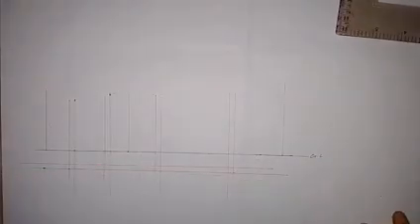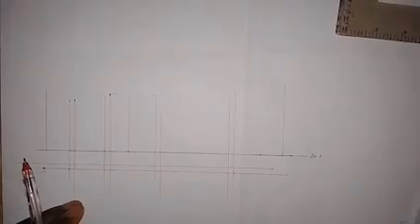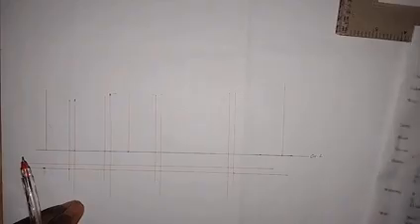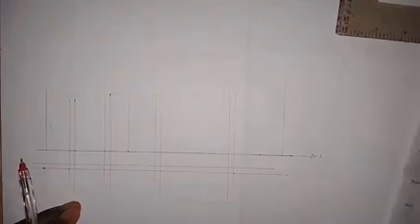The next thing that we're going to do is take the length of the foundation footing, which is 675. 675 by 50 will give us 13.5, so approximately 14. But I'm going to make it 15.